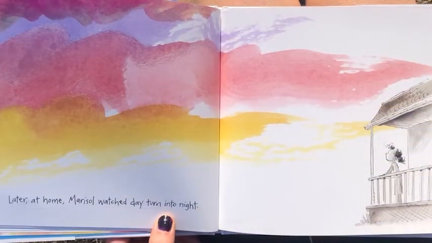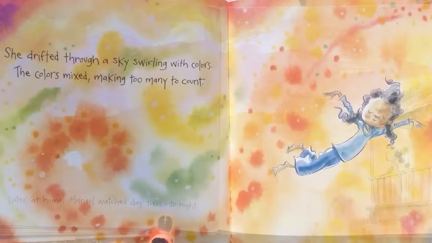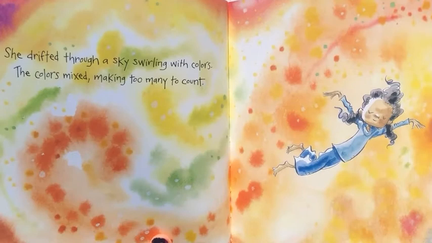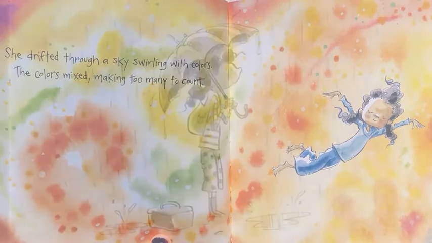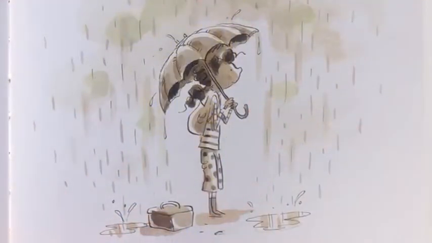Later at home, Marisol watched day turn into night. That night, Marisol settled into a deep dream. She drifted through a sky swirling with colors. The colors mixed, making too many to count. In the morning, Marisol stood waiting for the bus in the rain. The sky was not blue.